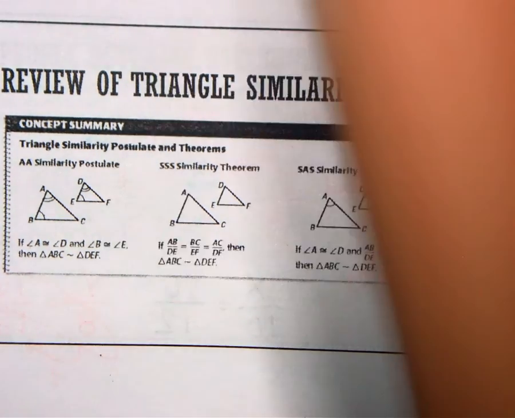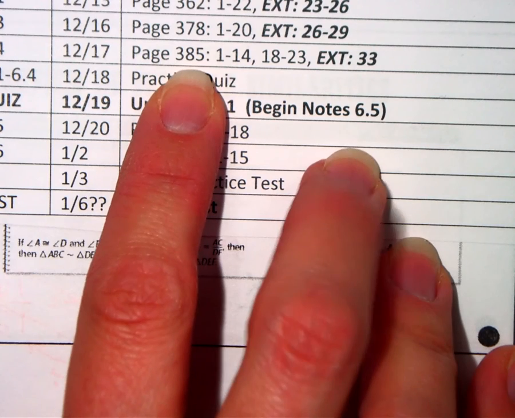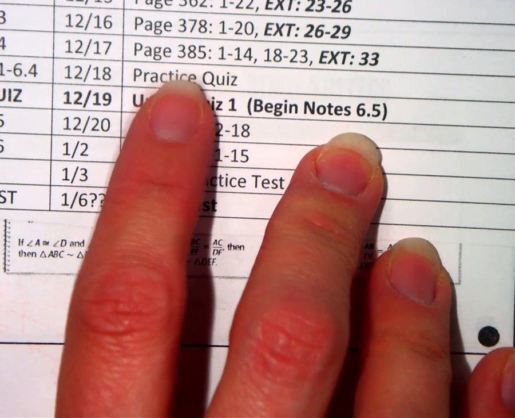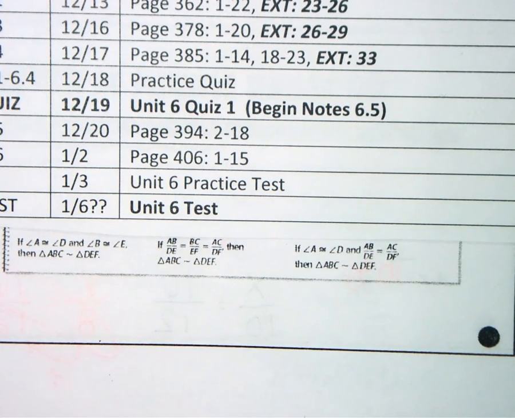Okay, I'm going to pop this back up on here. So we're back in the textbook. I know, we're so excited about that. But this is the last one in the textbook for the week until Friday, which is kind of unfortunate. So we're on 385.